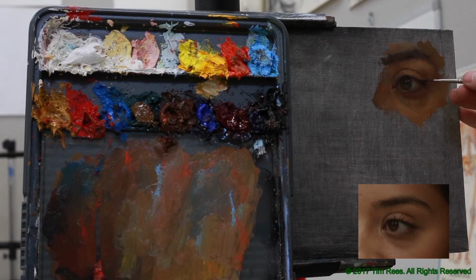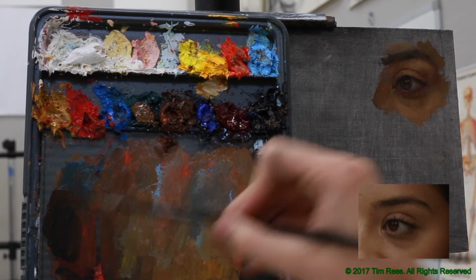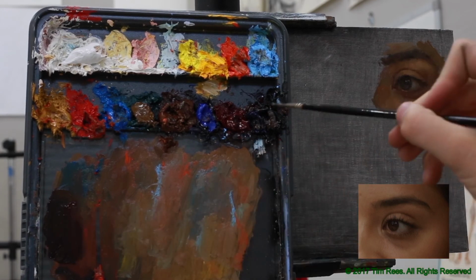Like glob of red's taking all the paint with it, looks like. Oh yeah, it's cleaning my palette for me. That's the way to do it. Let your tools work for you.